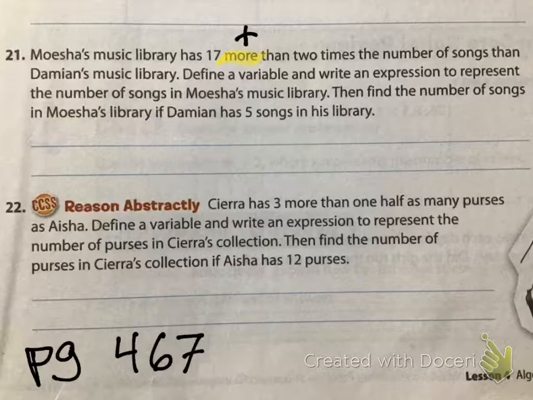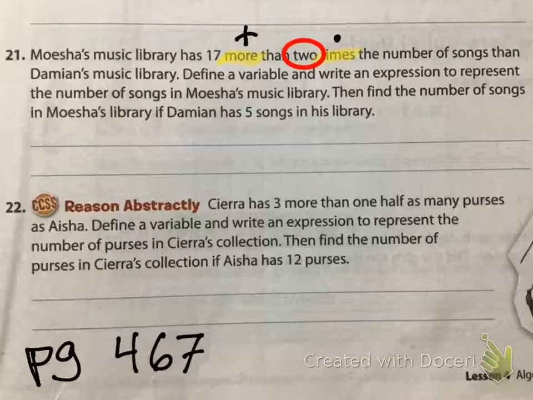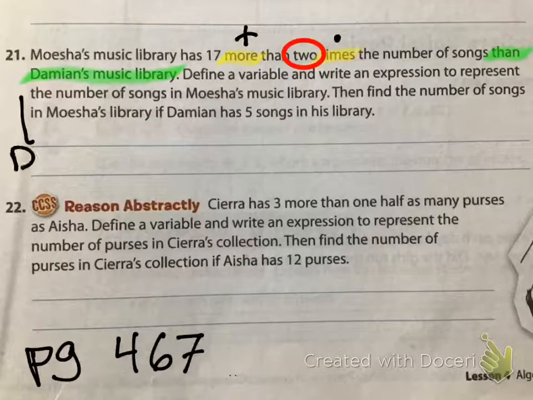What's our next key word, Lucy? Times. Exactly. We see the word times, which means multiply, and we see that 2, which indicates how much we are multiplying by. Now, what is the unknown in this problem, Miles? Yeah, we see than Damien's music library. So we go sentence by sentence. Damien's music library is the unknown, so we're going to represent it by D.